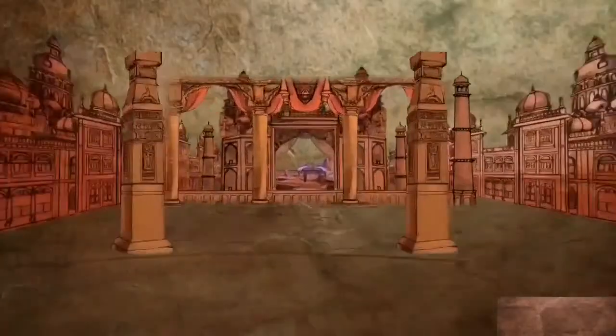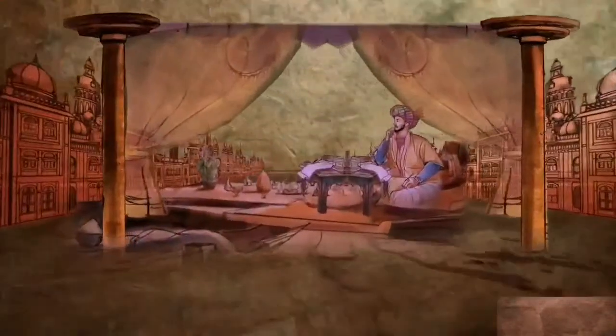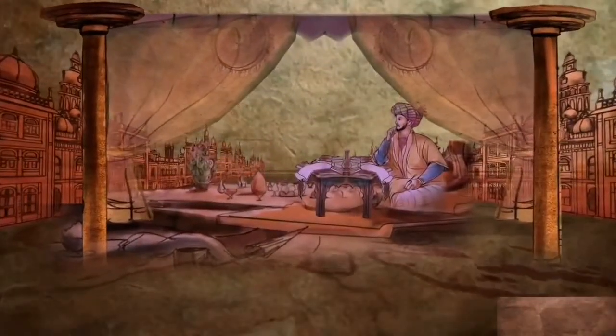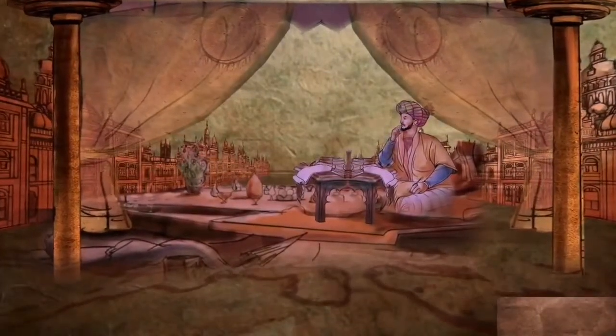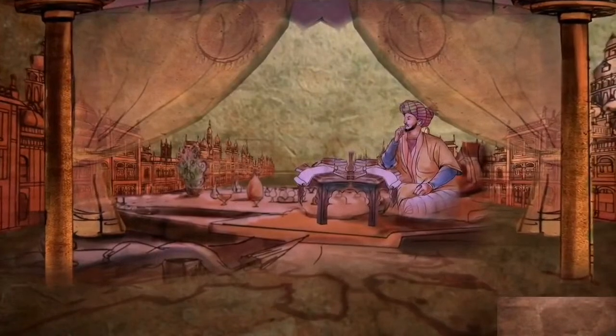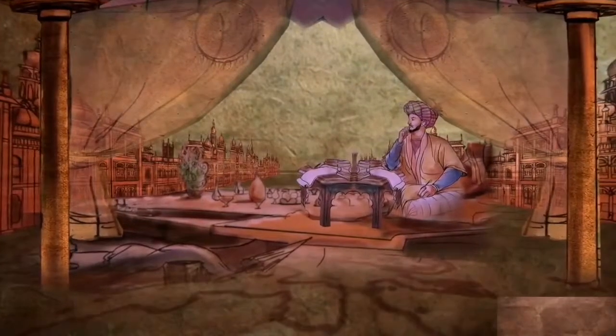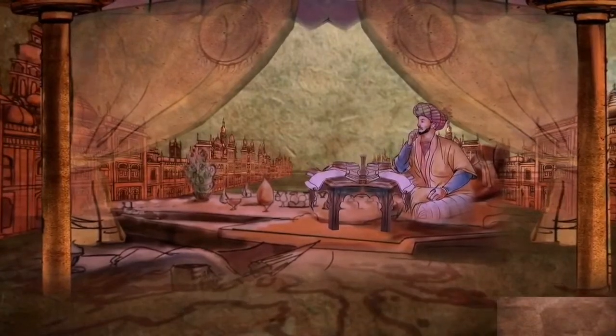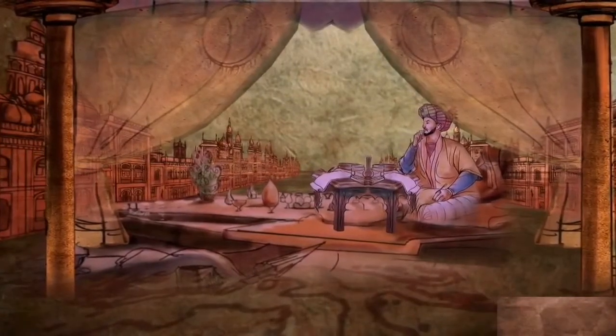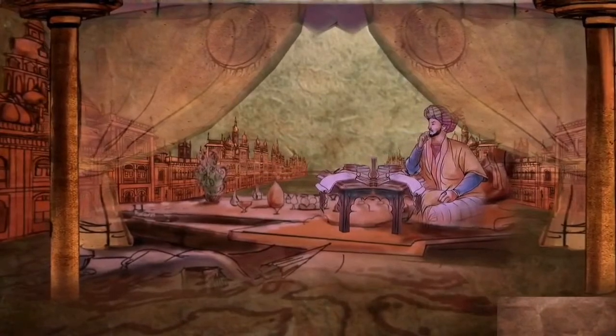Mughal Emperor Babur was the emperor of the Mughal Empire. He was succeeded by his son Humayun at the age of 12 years. However, after ascending the throne, the people realized that Humayun lacked his father's clever and crafty mind.